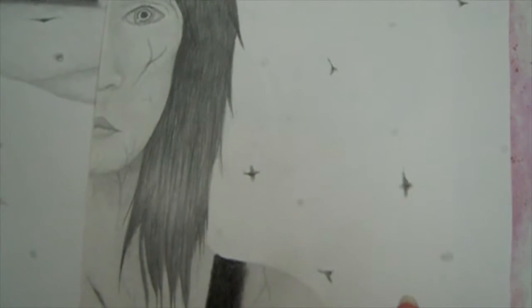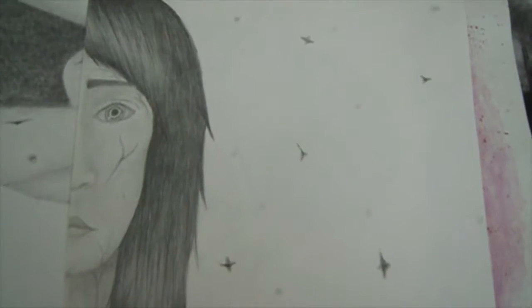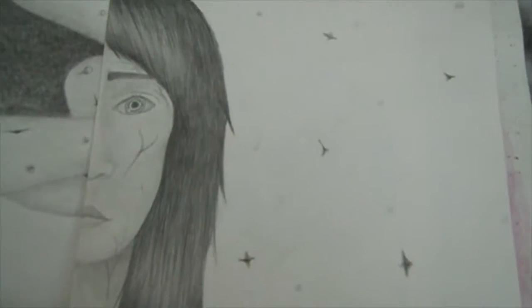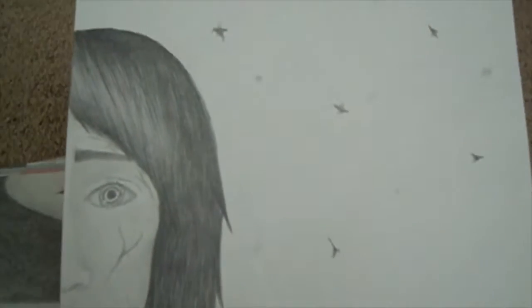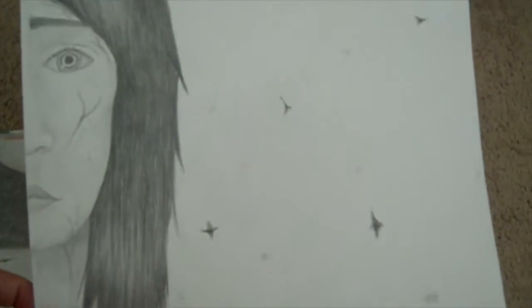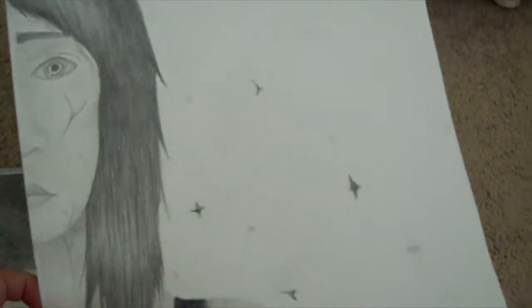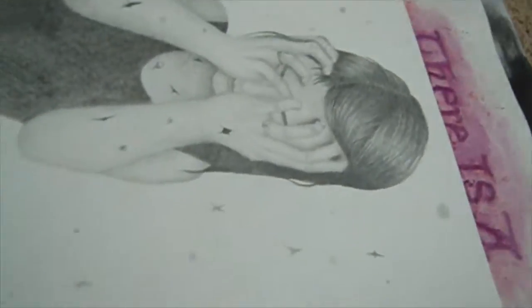And again, with the specks in the background, just to show the disease flowing around. And, you know, she looks worried, and I like how you can see that emotion. I really do. I think I did well with that. And I don't know why I just did half the face, but I think I was getting lazy.